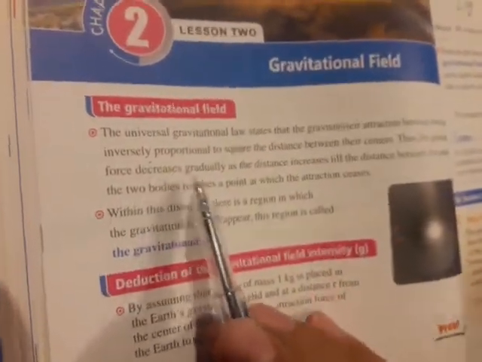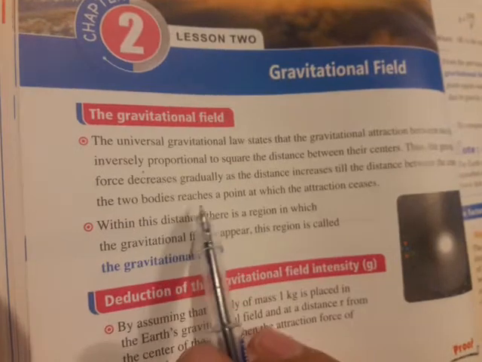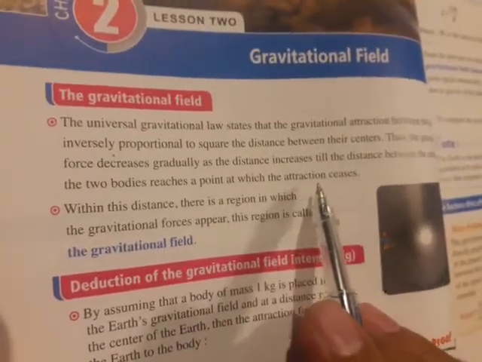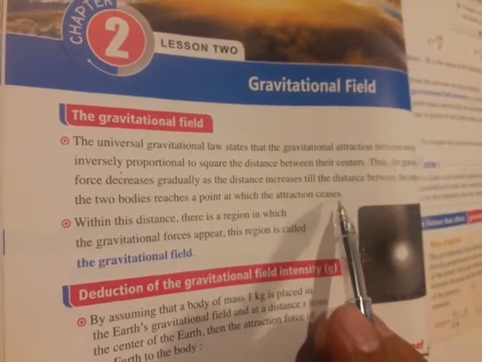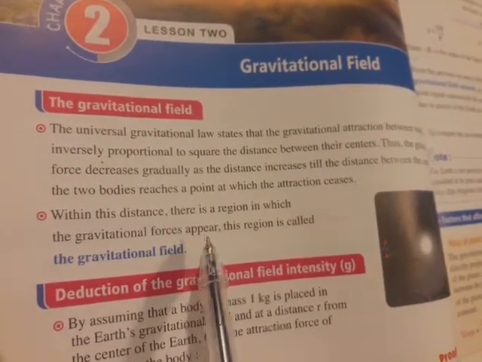Thus, the gravitational force decreases gradually as the distance increases, until the distance between the centers of the two bodies reaches a point at which the attraction ceases. Within the distance there is a region in which the gravitational forces appear. This region is called the gravitational field.